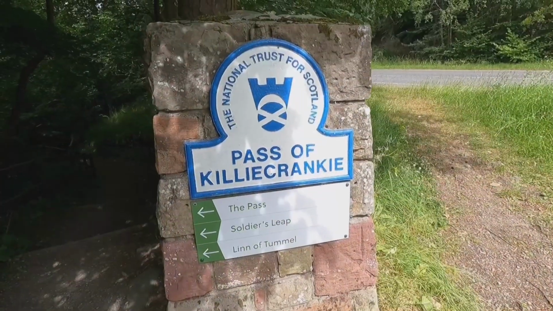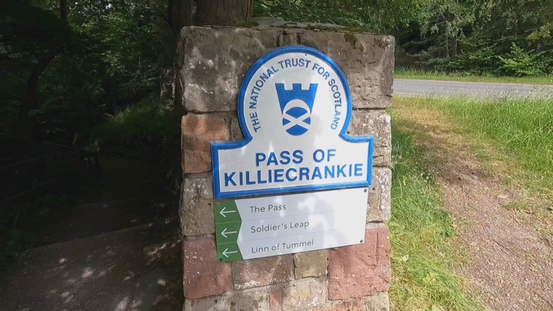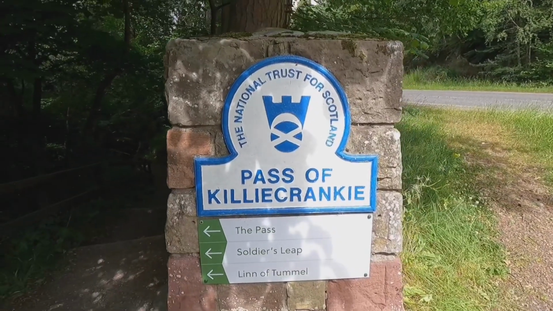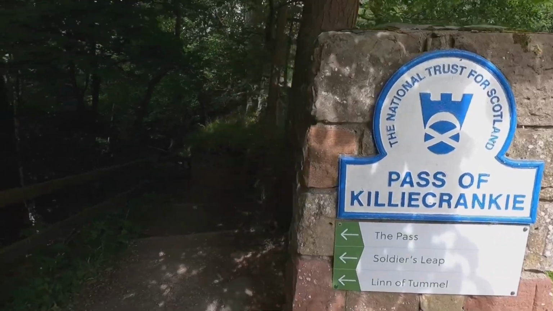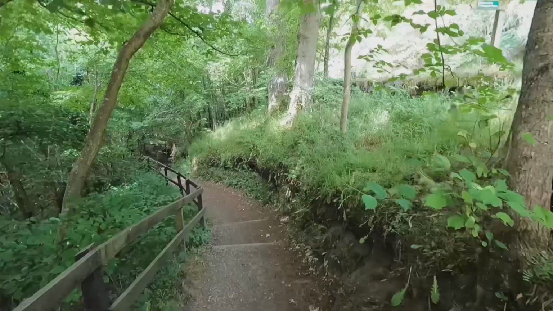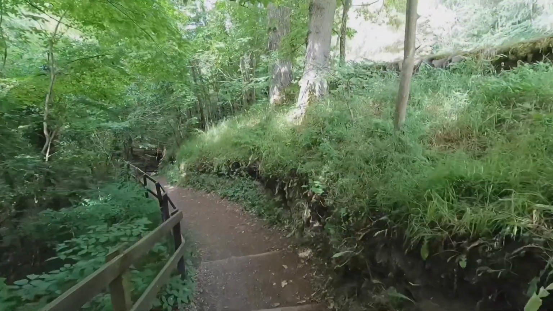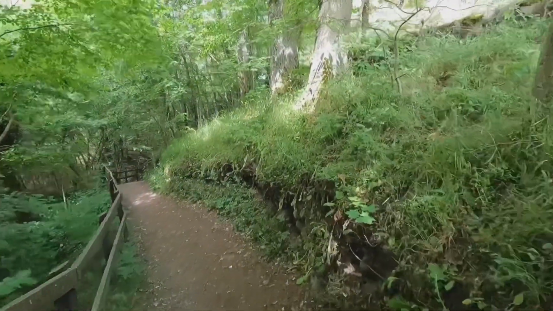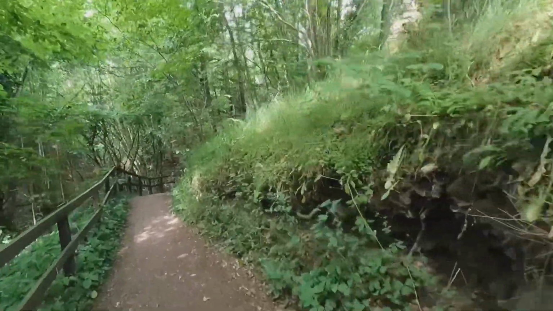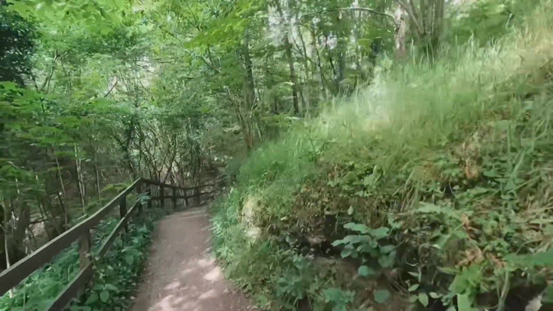I've just arrived at the Pass of Killiecrankie, and not far from here there's a battlefield. It was the Battle of Killiecrankie, which took place on the 27th of July 1689, and this was during the 1689 Scottish Jacobite Rising. So a Jacobite force took on the government army, and the Jacobites won the day.